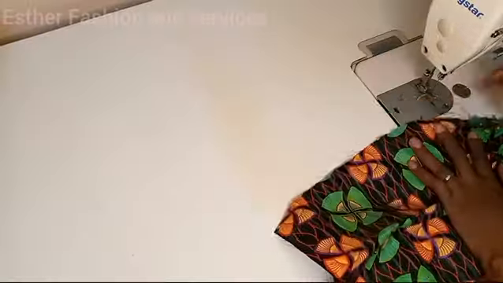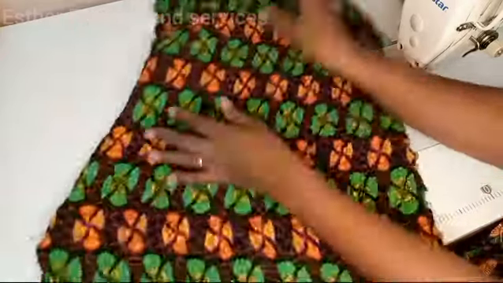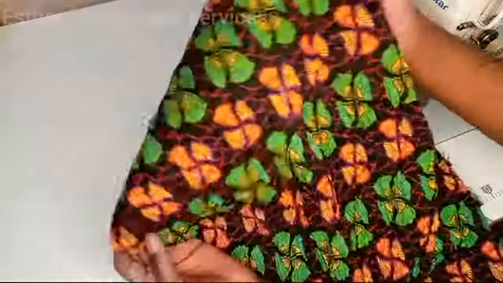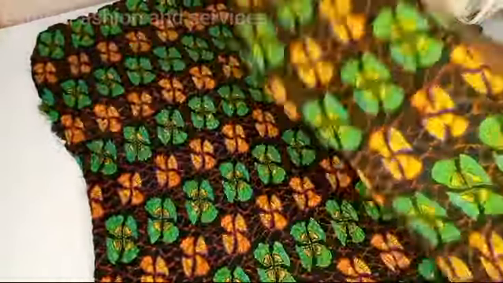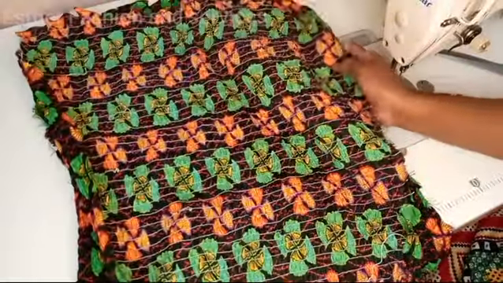Okay, then I will show you how it will look like. I'm done, and this is how it will look like. Can you see? This is it. I cut out the thread and I will bring the back as well. This is the back. Can you see? This is the back. And this is the inside, the wrong side.